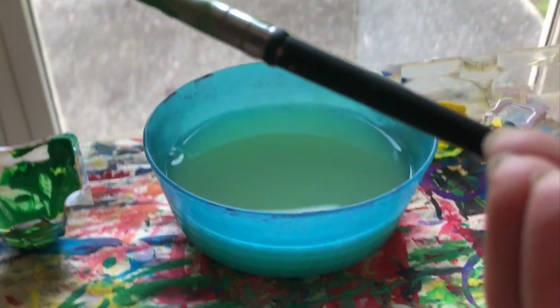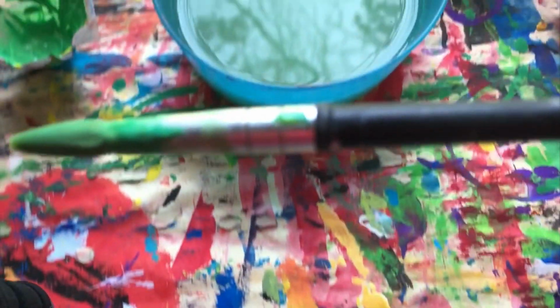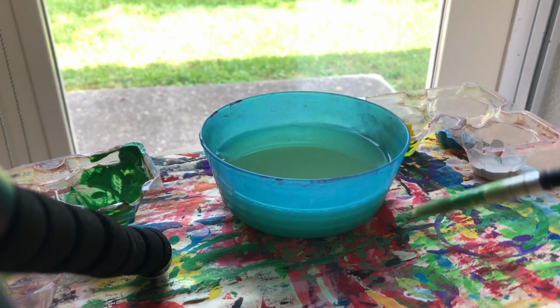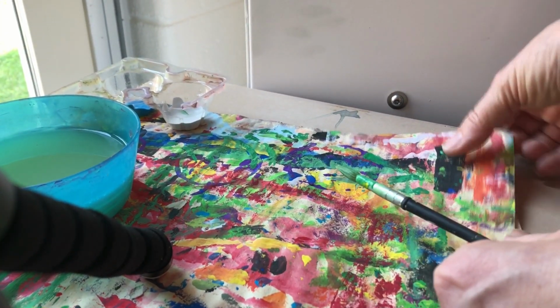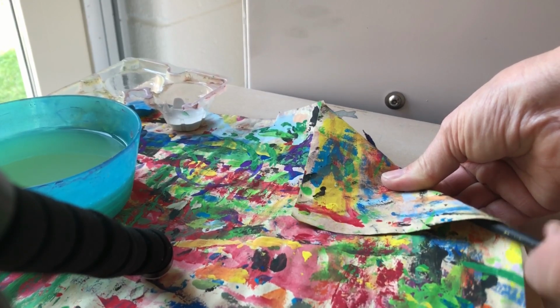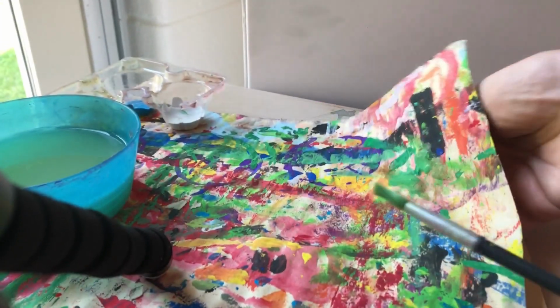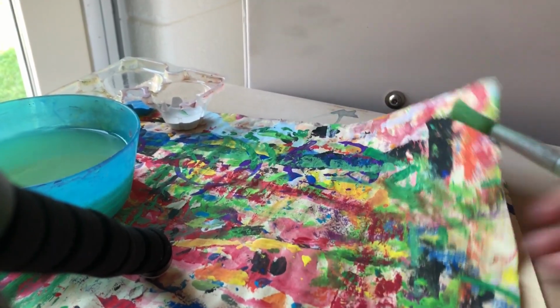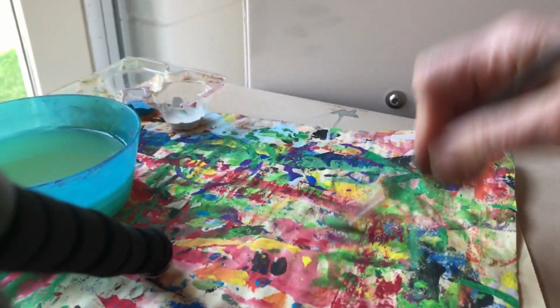As you can see, my brush is still pretty dirty. So what we're gonna do is take the corner of our messy paper, grab that messy brush, pinch it on the corner of our messy paper, and kind of wipe out some of that paint. Okay, that's a lot better. It doesn't have to be perfect.